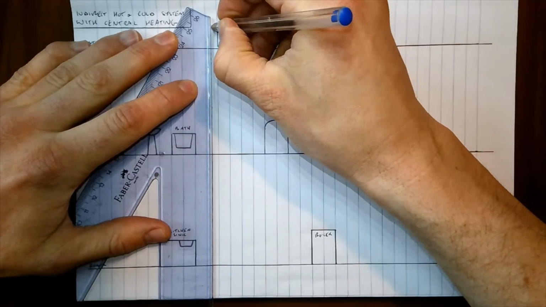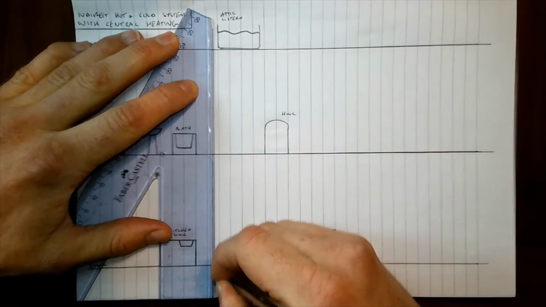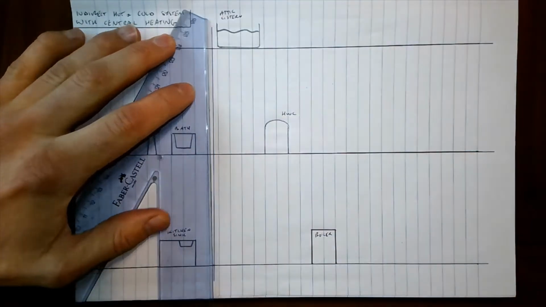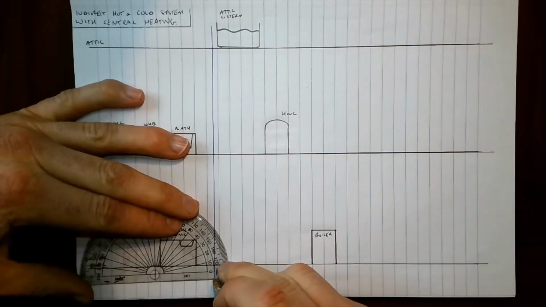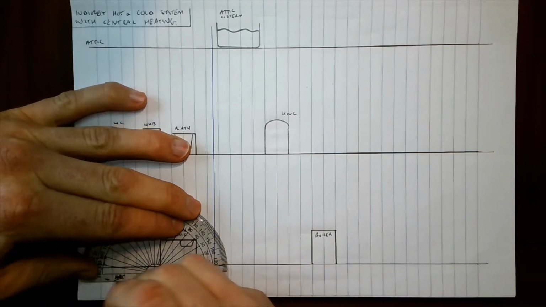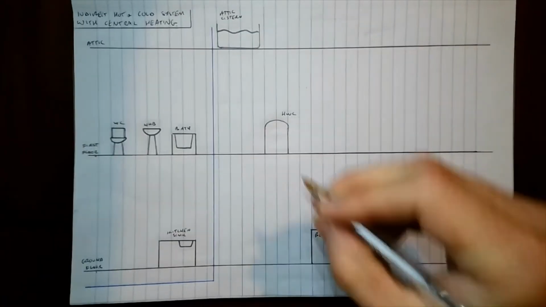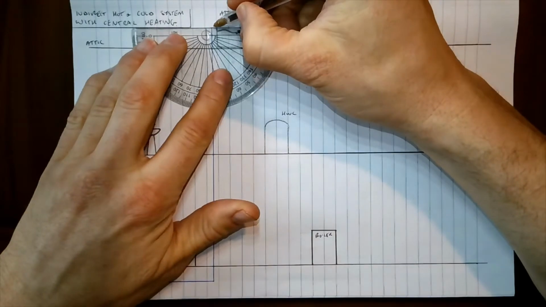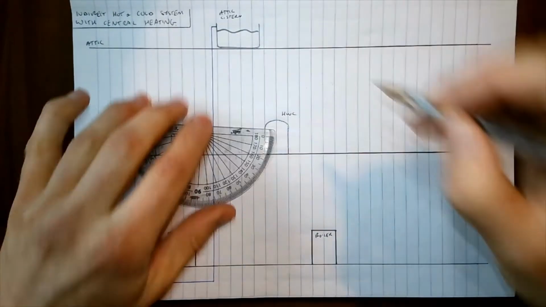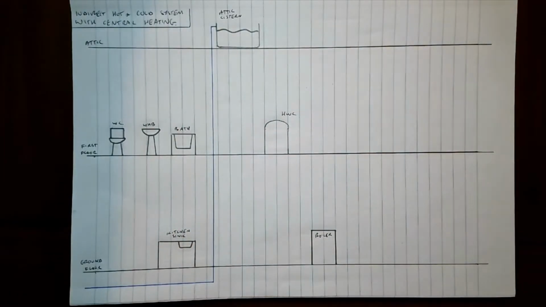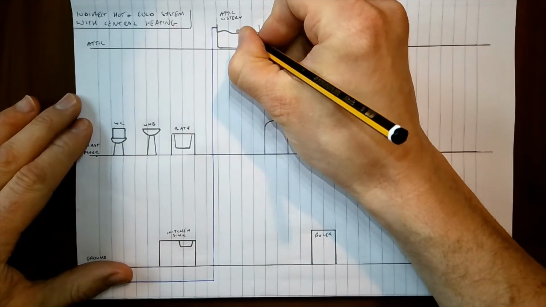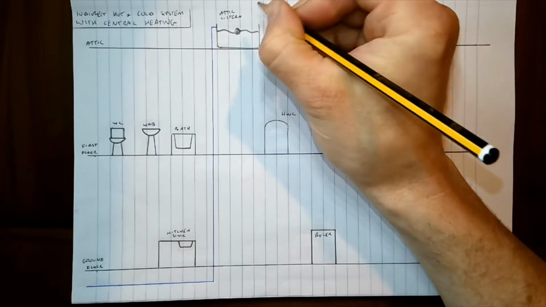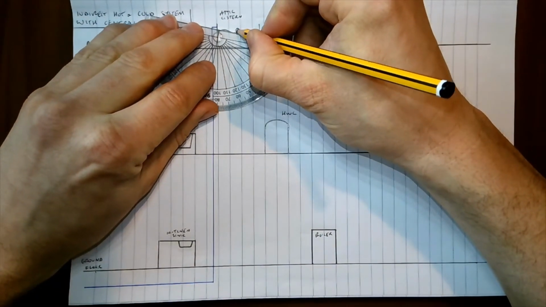Blue pen for cold water, up to about there. Smaller ruler then, easier to handle. And I'm just going to put that as my mains supply, and I'm going to put that cold supply into the attic cistern. I just want to include my ball cock valve in the attic cistern to stop it from filling too much.